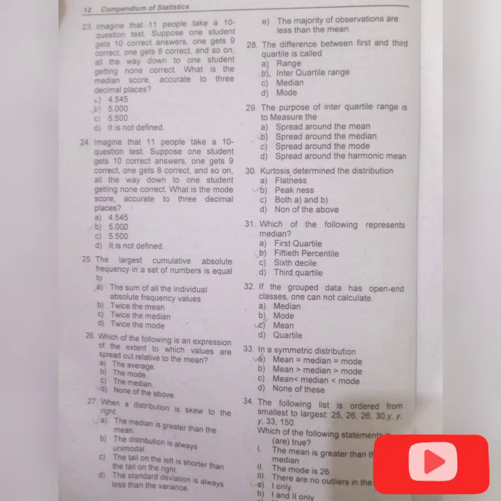Interquartile range is Q3 minus Q1, and quartile deviation is (Q3 minus Q1) divided by 2. Which of the following measures is most affected by extreme values? A, standard deviation, B, quartile deviation, C, mean deviation, D, range. The right answer is range. Range is maximum minus minimum.